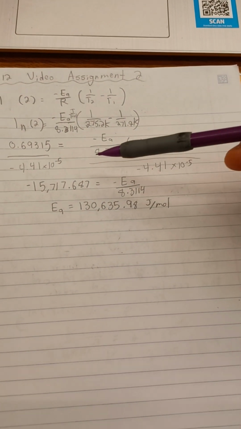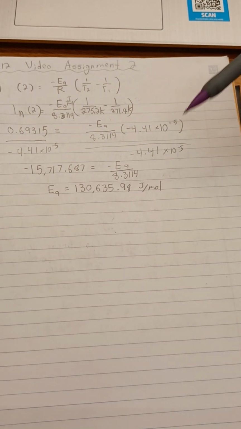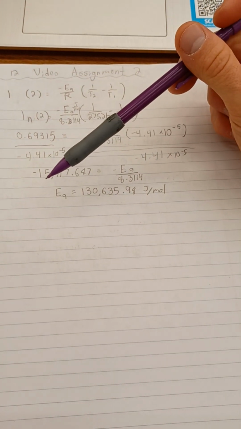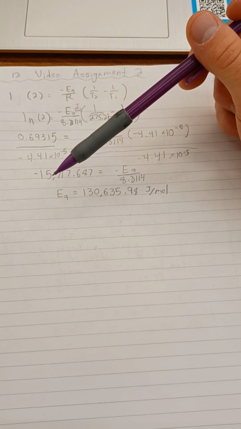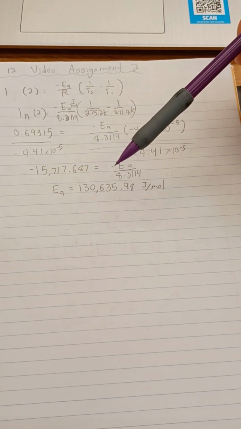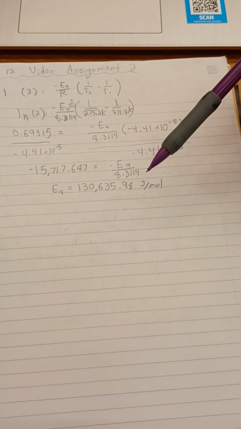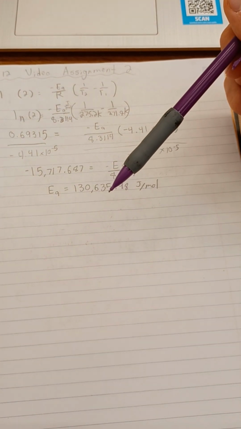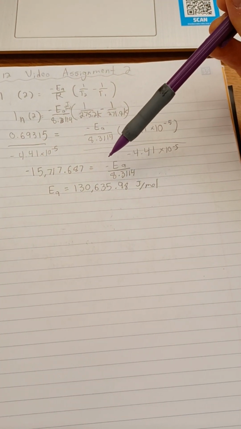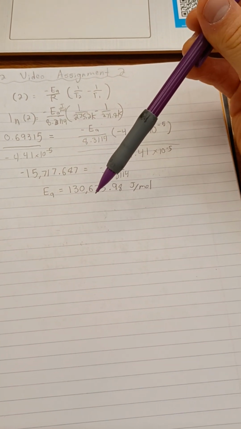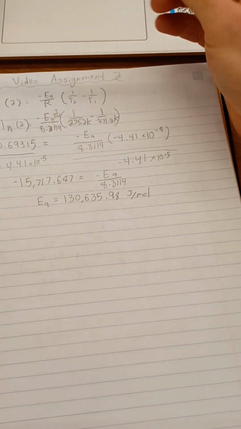and then you'll divide both sides by this value, negative 4.41 times 10 to the negative 5, and that is going to equal, on this left side, negative 15,717.687, which equals negative activation energy over the R constant. Multiplying both sides by 8.3114 and by negative 8.3114 to get rid of that negative right there, you get an activation energy of 130,635.98 joules per mole.